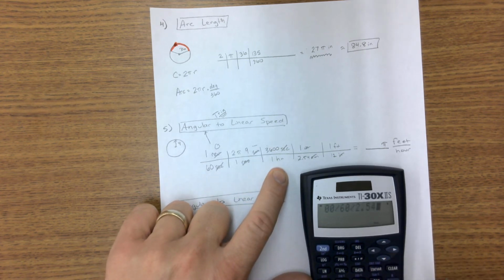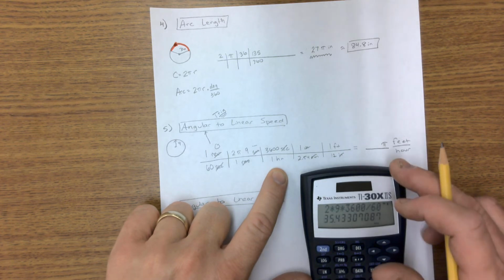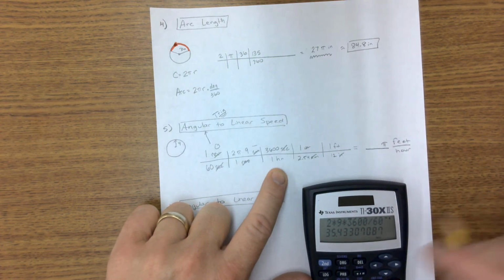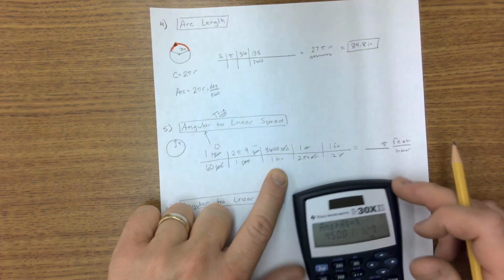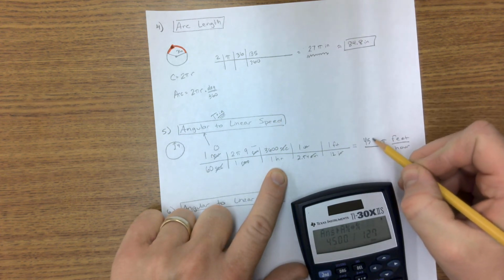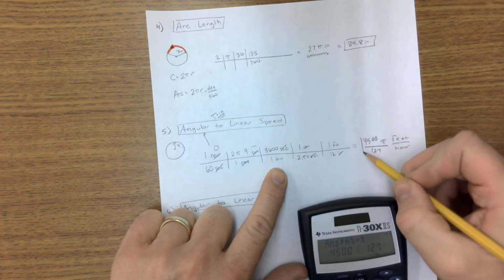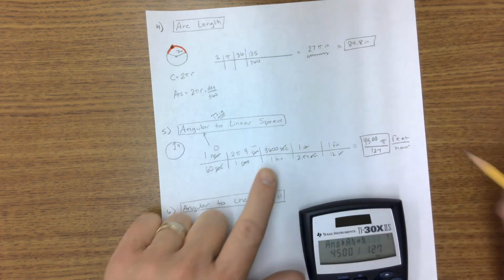Divide by 2.54, divide by 12. So we have this number here. Well, let's take it to a fraction, and let's take it to an improper fraction. And there we go. 4,500,127 pi. That's an exact answer.